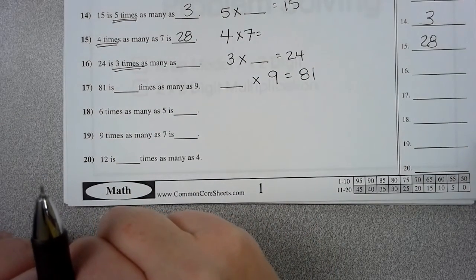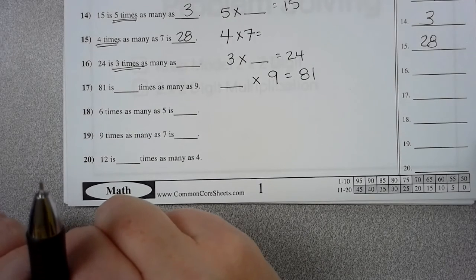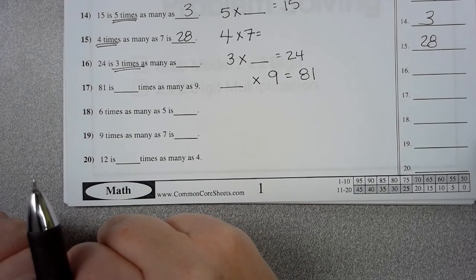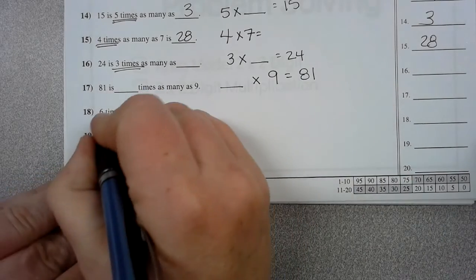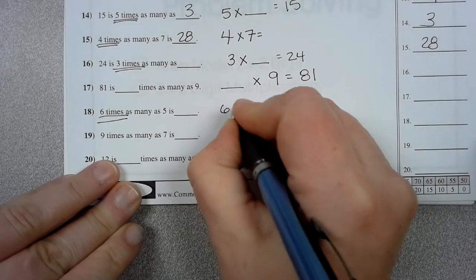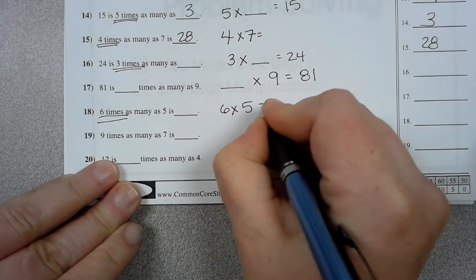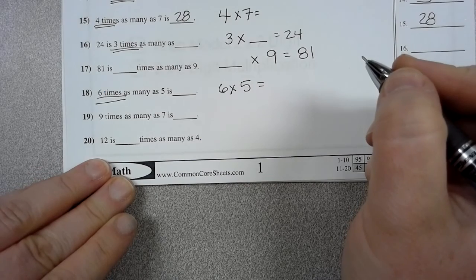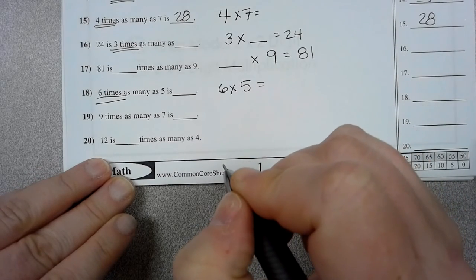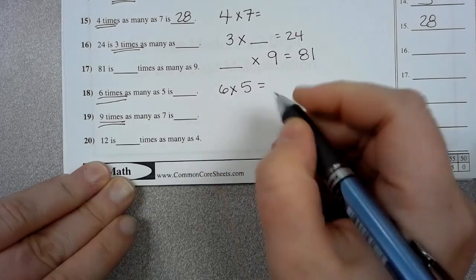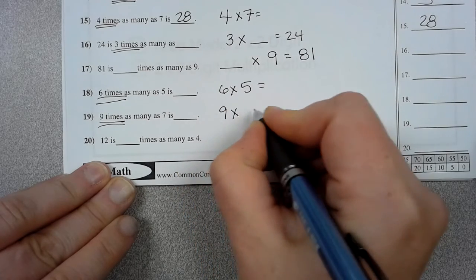Okay, that's number 17. Number 18, I have 6 times as many as 5. So 6 times as many as 5 is what? Number 19 says 9 times as many as 7.